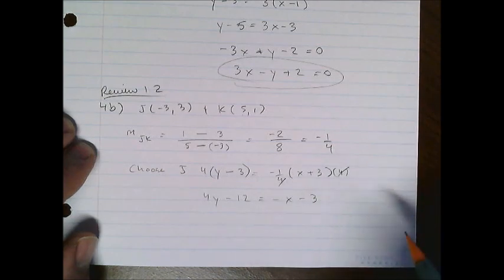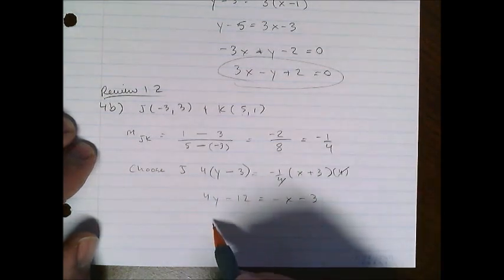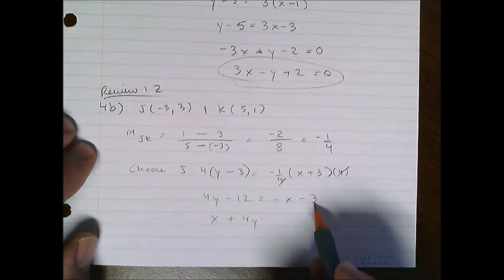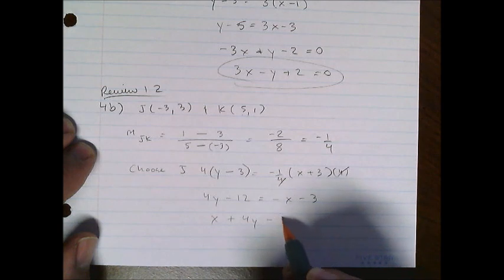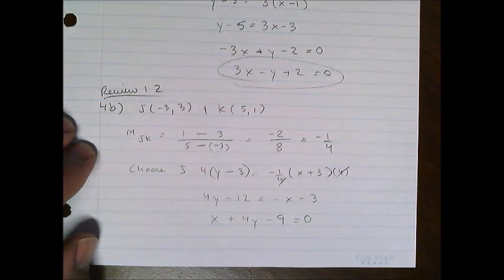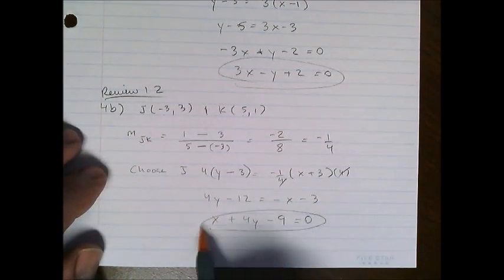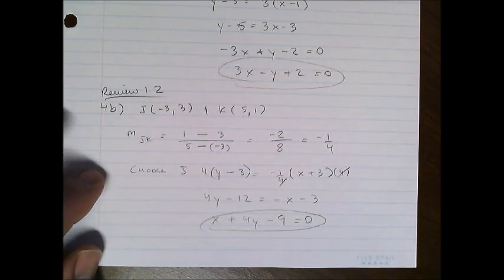Remember the negative carries through. We're going to bring everything over. So it's x plus 4y minus 12, and this comes over plus 3. So that'd be x plus 4y minus 9 is equal to 0. And there we have our equation in general form.